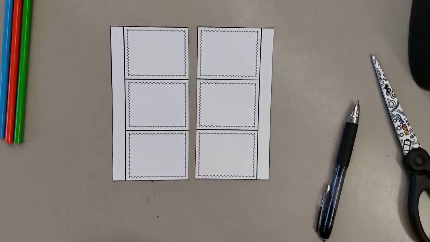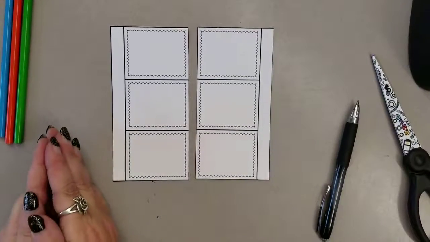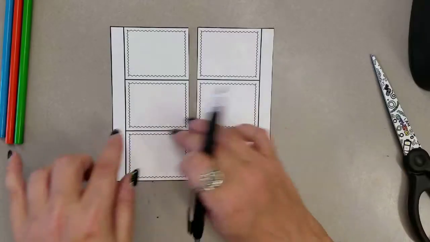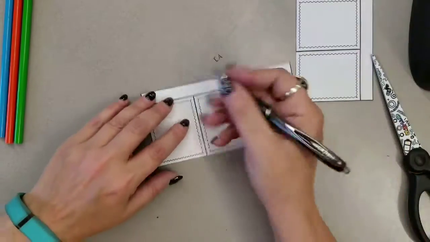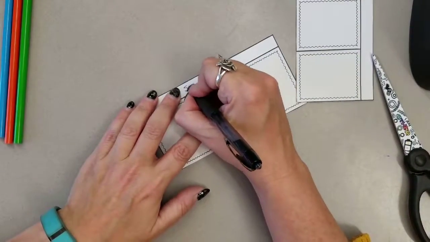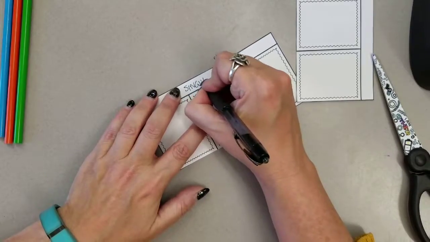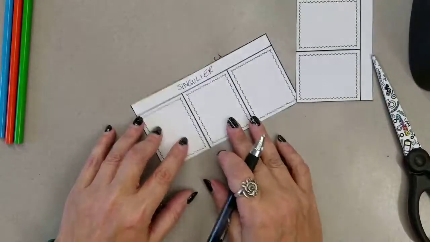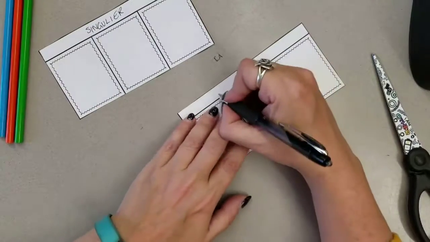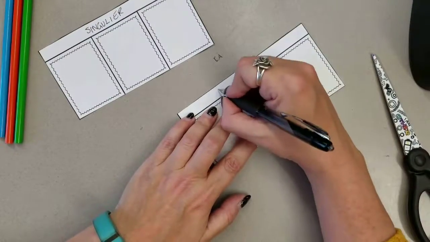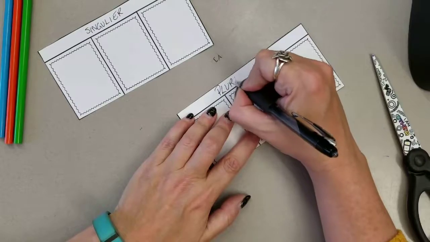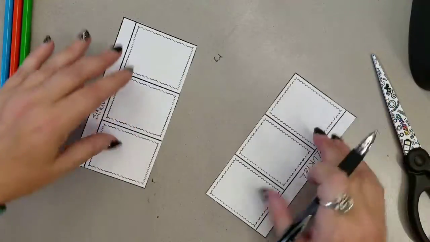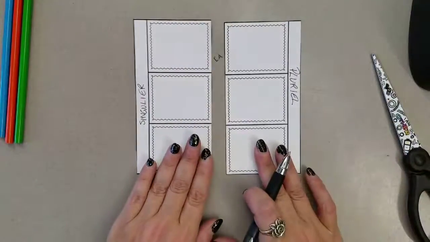Now we're going to label these. We have singular form verbs and plural form verbs, and what we're going to do is we're going to actually label these along this edge. So, s'il vous plaît, label one of these singulier, comme ça, et puis l'autre pluriel. P-L-U-R-I-E-L, pluriel, singulier et pluriel. And then hold them like this.